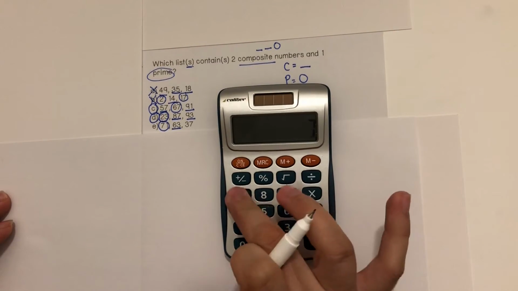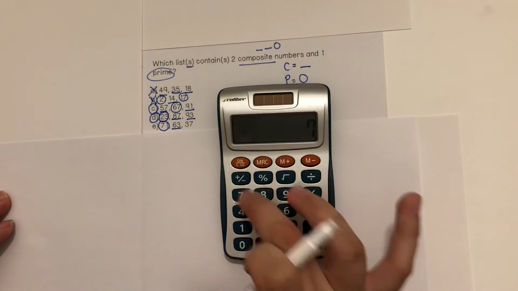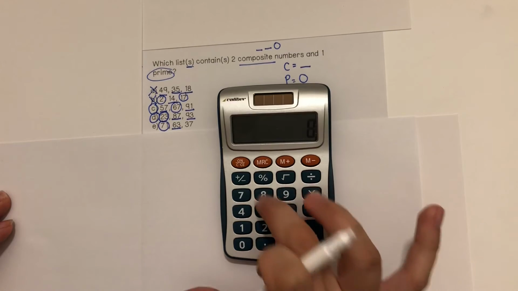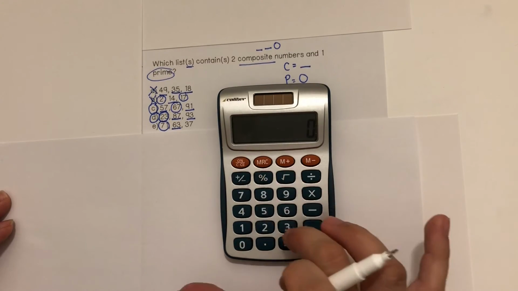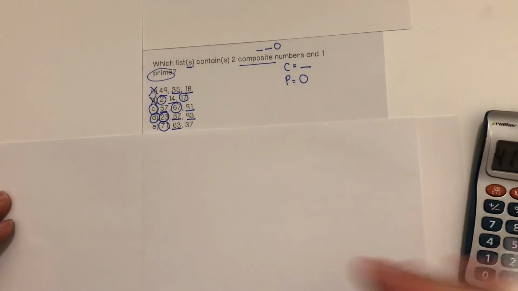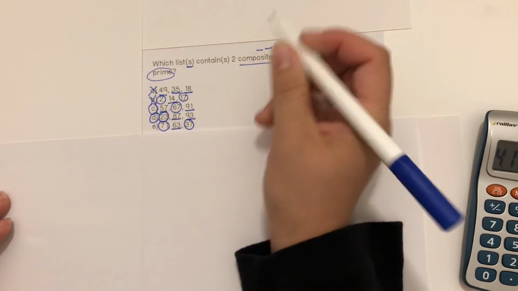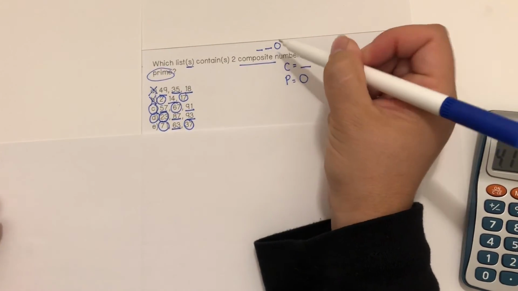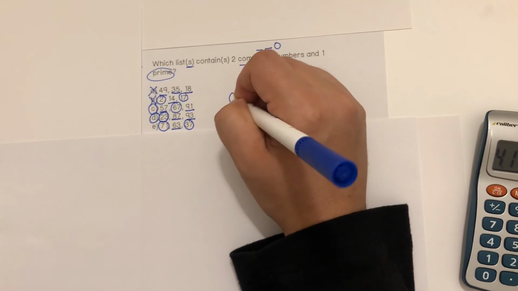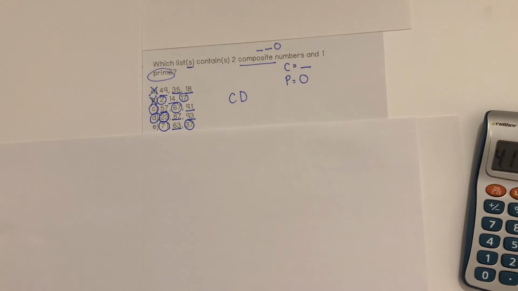Nope. Nope, 7 is a no. 37 divided by 8 is not a whole number. And then let's try 9. Nope, so we know that this is prime. So we wanted to have 2 composites and a prime. We have 2 primes and a composite. So the answer for number 6 is C and D.